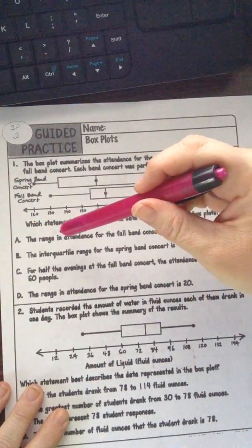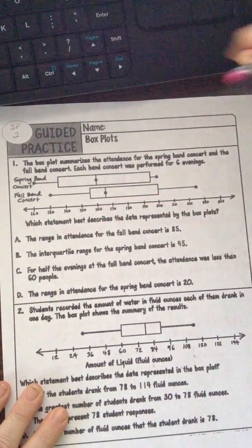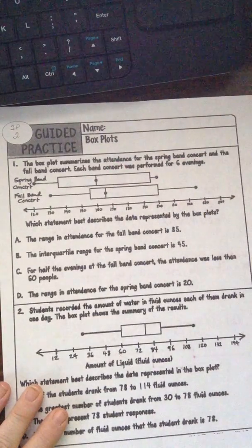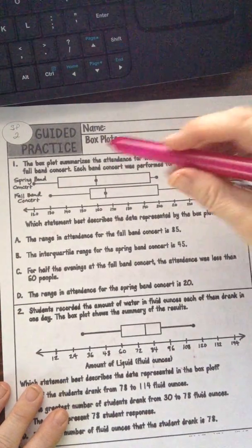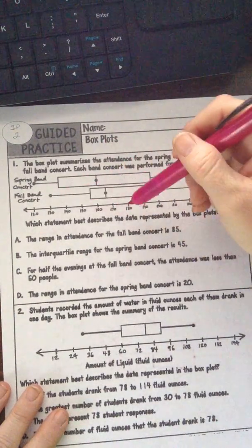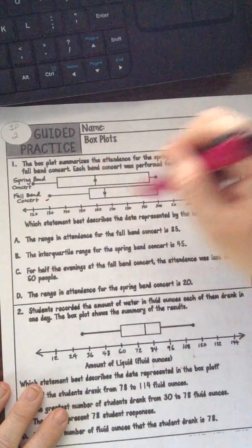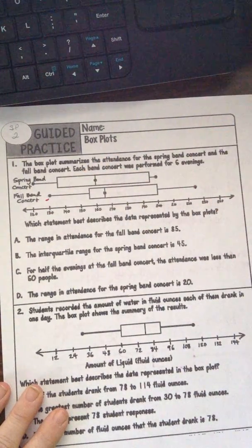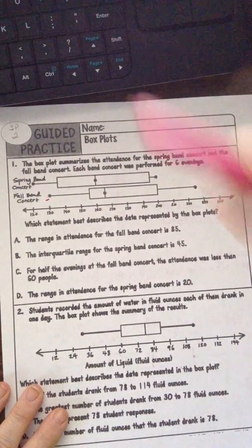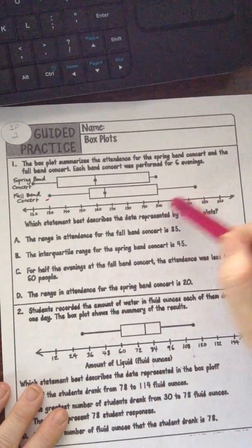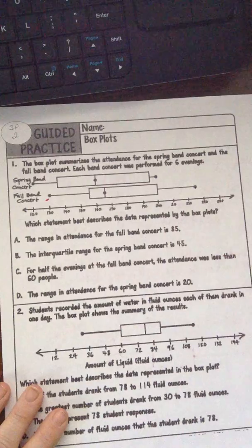The range in attendance for the fall band concert is 85. Is that true? The range from here to here. So we're taking 130 from 225, because it's halfway between those.